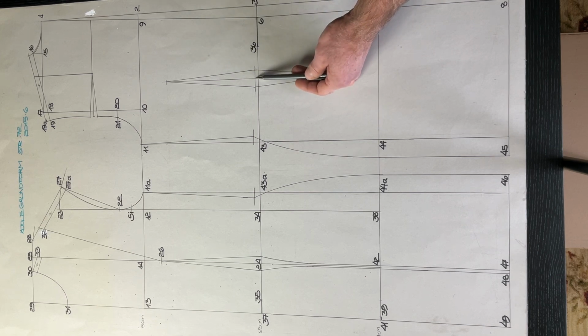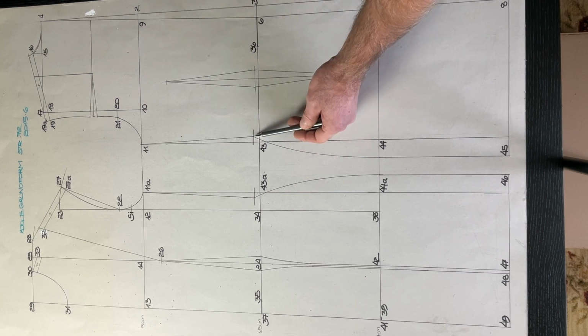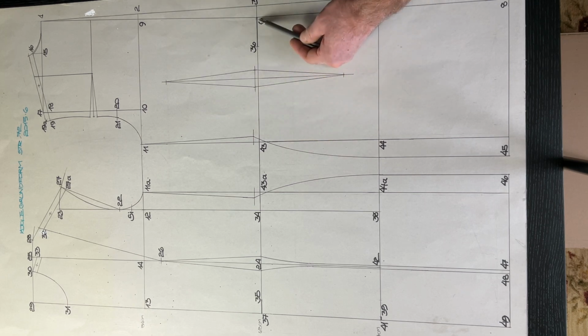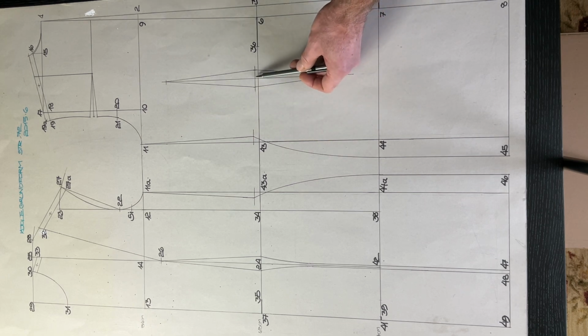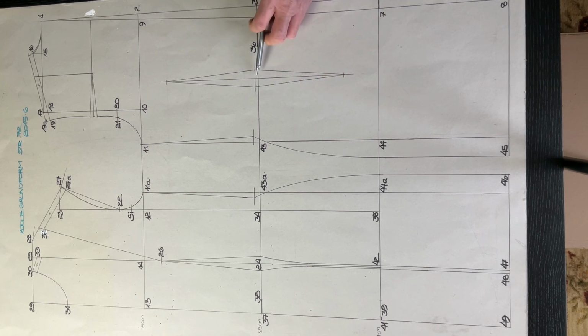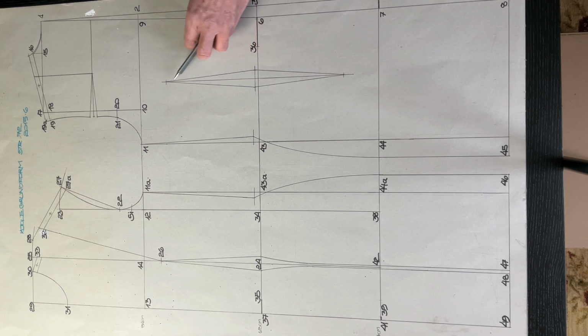The rest of the surplus measure between 36 and 6 is placed as a waist incision in the middle of the back piece. Divide the back waist length and draw a guideline raised 0.5 centimeter from the waist. Draw a vertical line through the middle and measure 15 to 17 centimeter up and down.